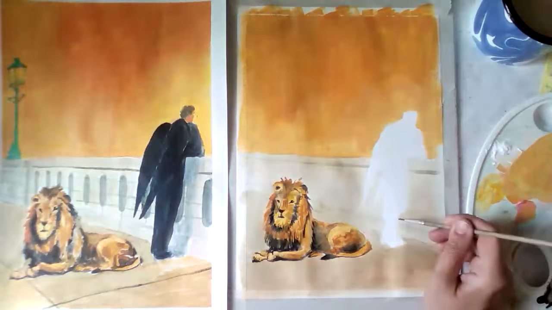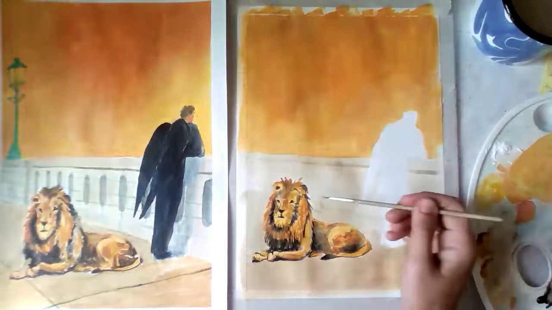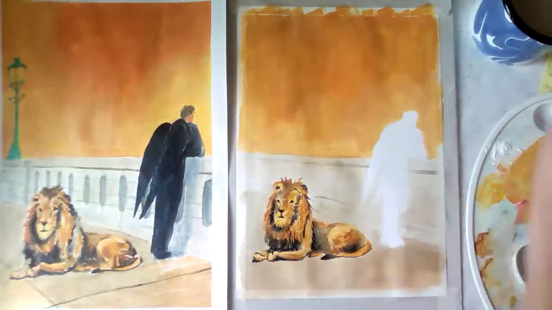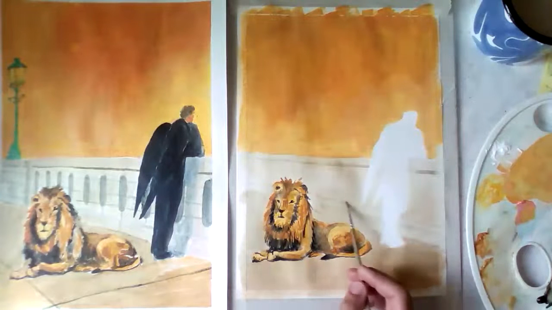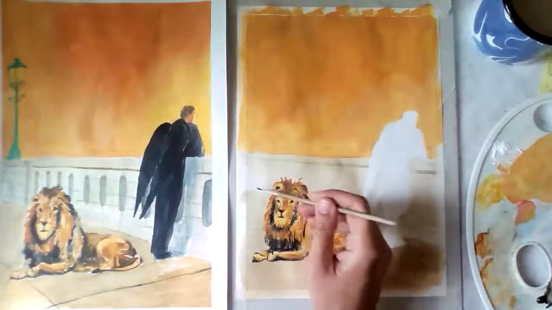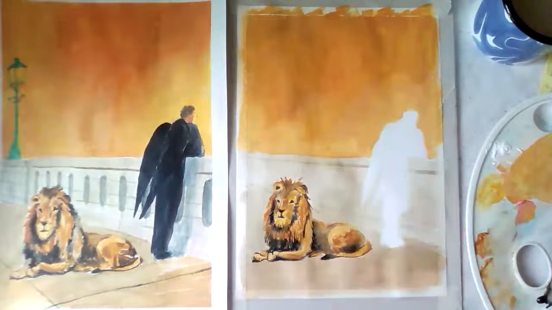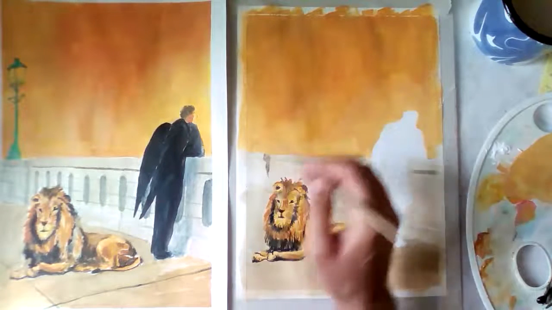So here I've played a bit with this watery paint, putting a bit more darker on the side of the white, and here in front at least it appeared, and there on the back, okay. And of course showing this side shadow will work nicely for the shape.